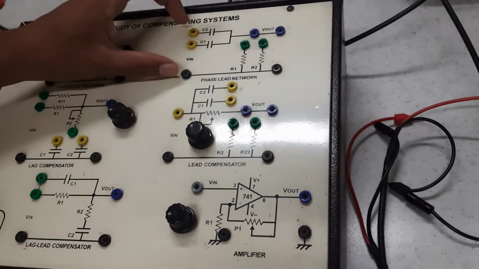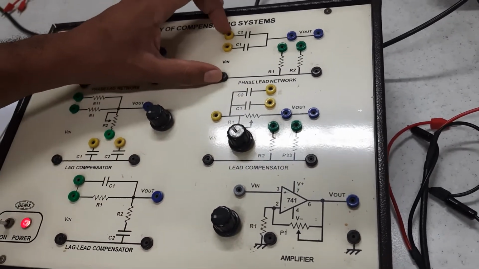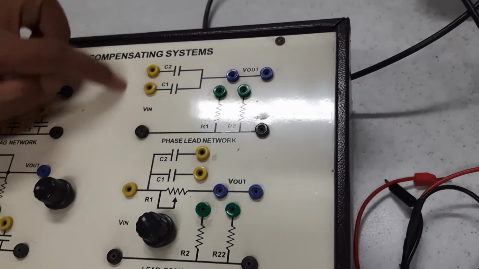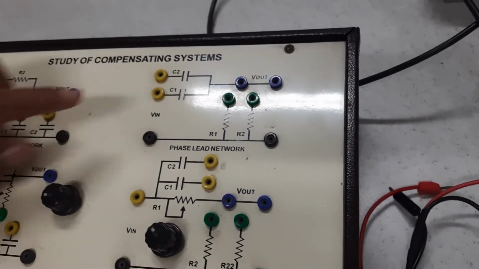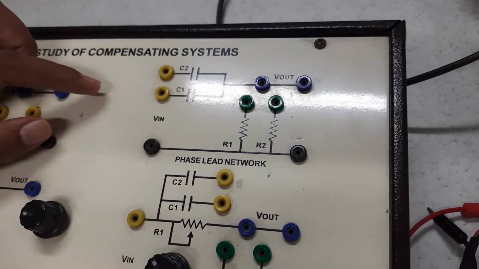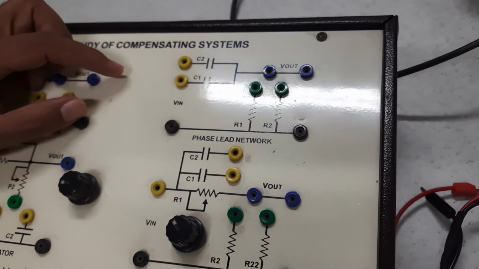And how do you say that this input impedance is low and this input impedance is high? You see here that there is a bank of capacitors. What will they do? They will add lead to your current.